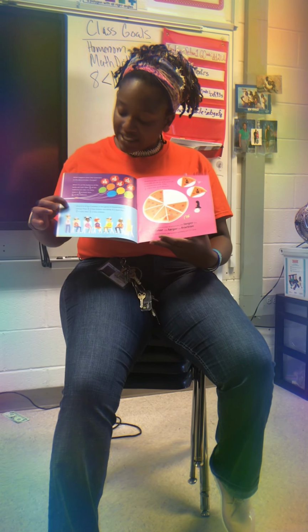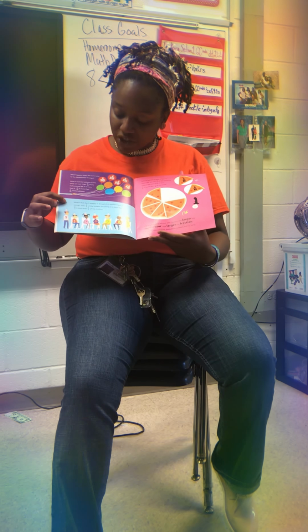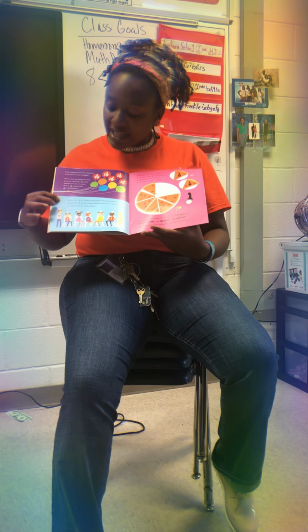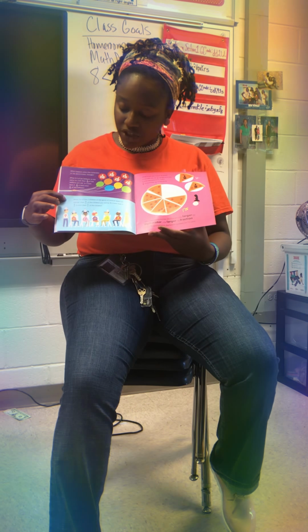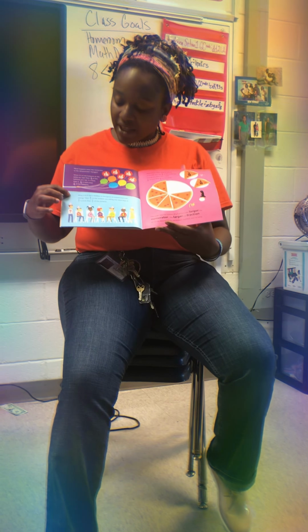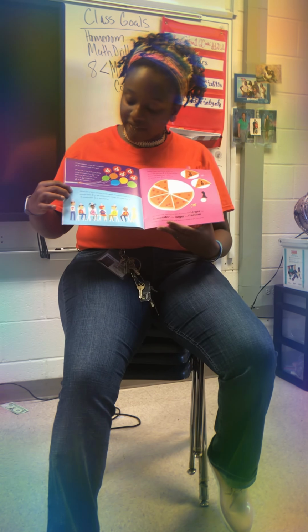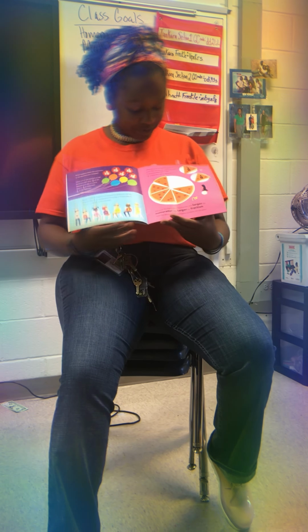What if 6 of the 7 children in the game of musical chairs are sitting? Then 6/7 of the children are sitting. 6 is more than 5. 6/7 is more than 5/7 of the children.